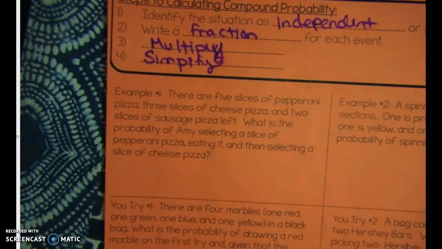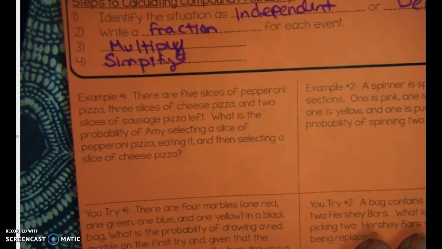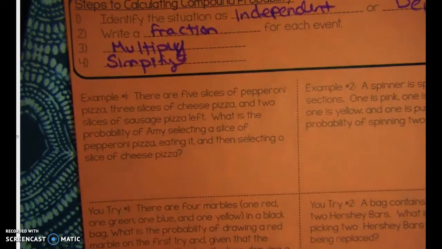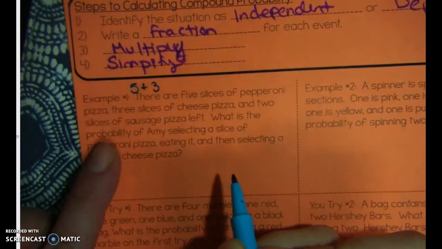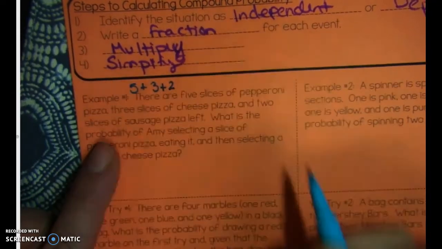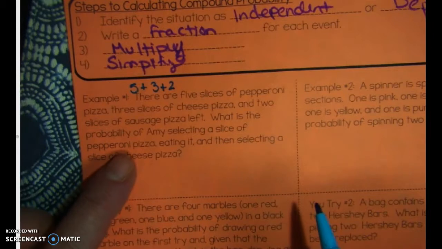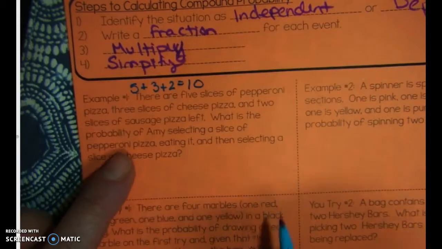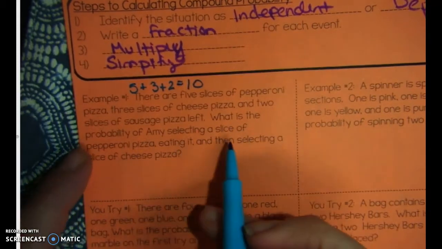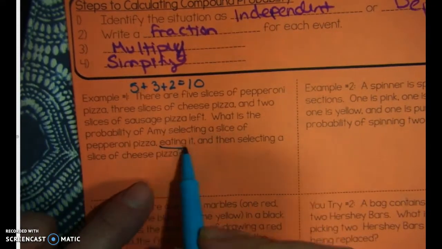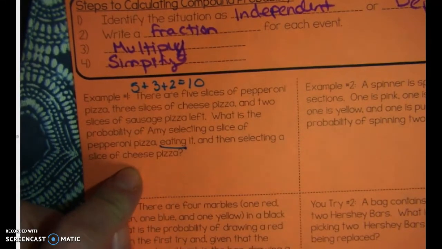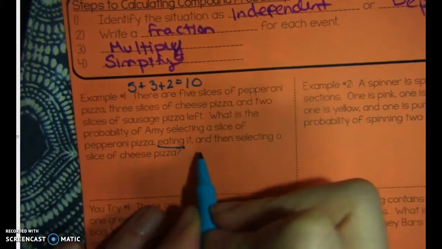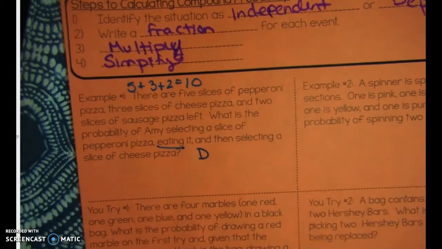Okay, so there are 5 slices of pepperoni, 3 slices of cheese, and 2 sausage. So how many total pieces do we have? 10. Okay. What is the probability of Amy selecting a slice of pepperoni, eating it, and then getting cheese? So is this independent or dependent? Dependent, because the number of pieces is going to change.